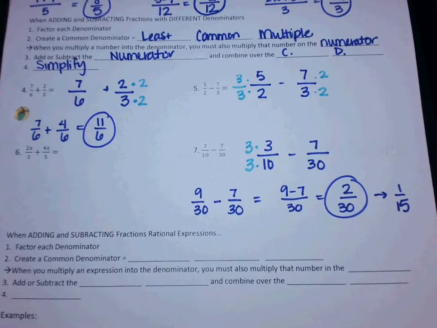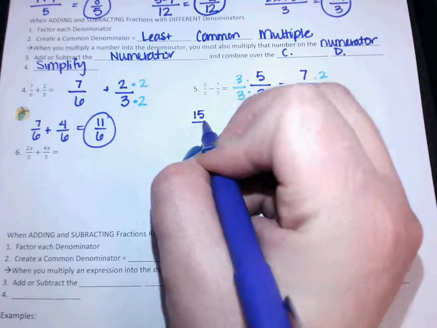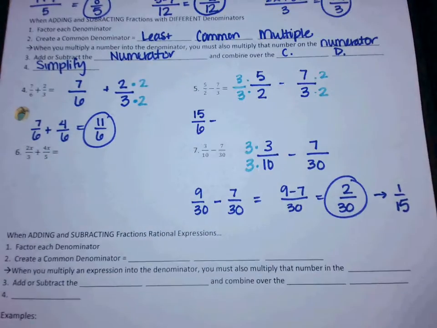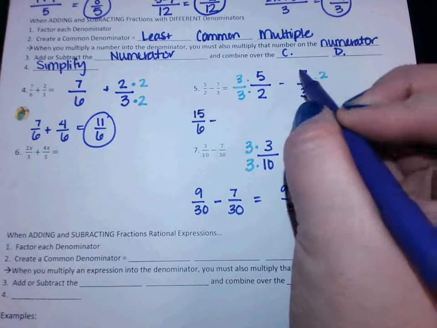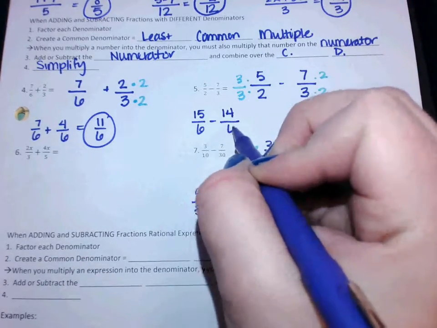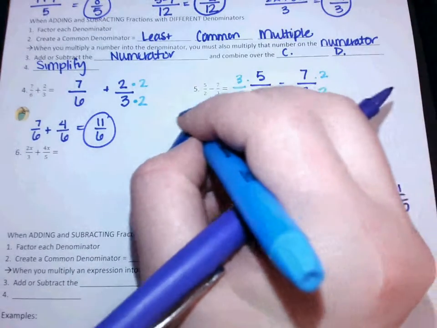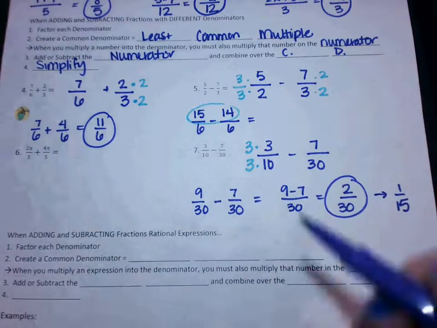So for my first fraction, it's a 3 times 5 on the top. Now that's a what? 15 over 6 minus. Then I look at my second one. 7 times 2 is a 14 over 6. And now that they're both over 6, I'm allowed to subtract those tops. So 15 minus 14 is how many? 1/6. Good.